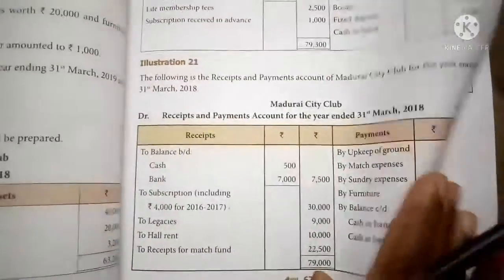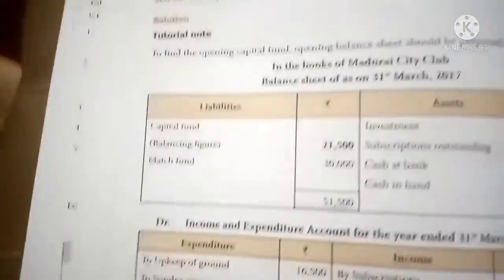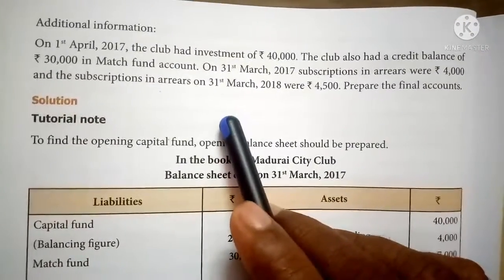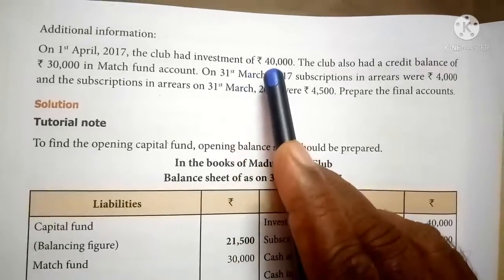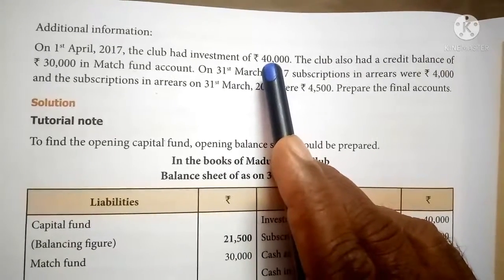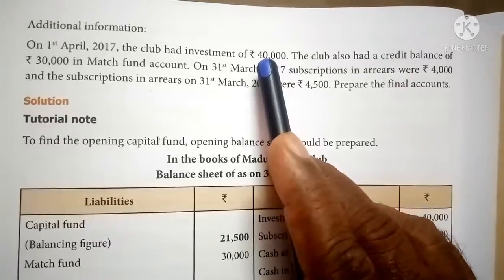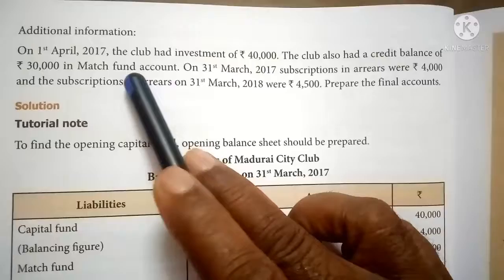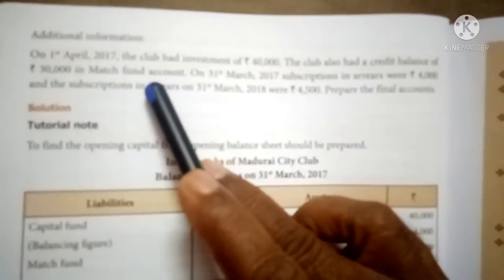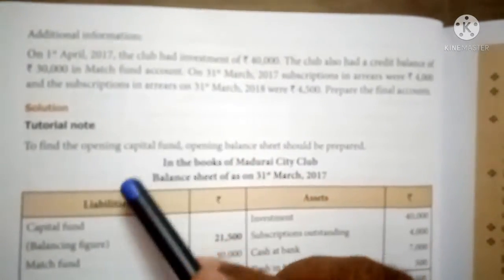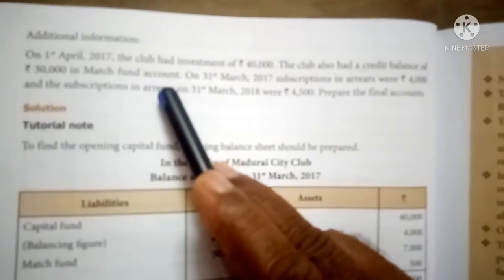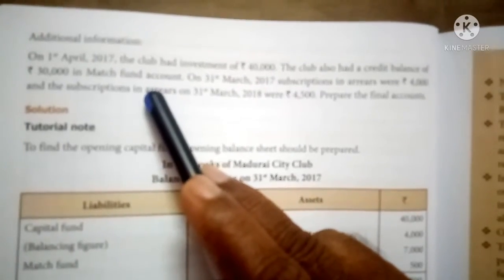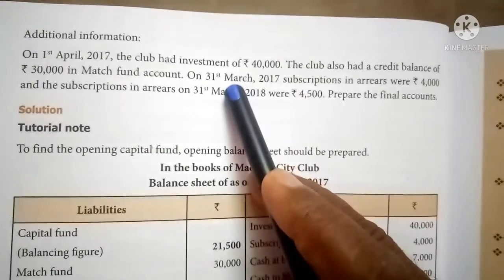Okay, and then from the adjustment point of view, on 1st April 2017 the club had investment of 40,000. It is the opening value of investment. It should be taken to the opening balance sheet, asset side. The club also had a credit balance of rupees 30,000 in the match fund account. So it is also one of the match funds, and it is also taken to the balance sheet, liability side. Okay, credit balance, that is March 2017.